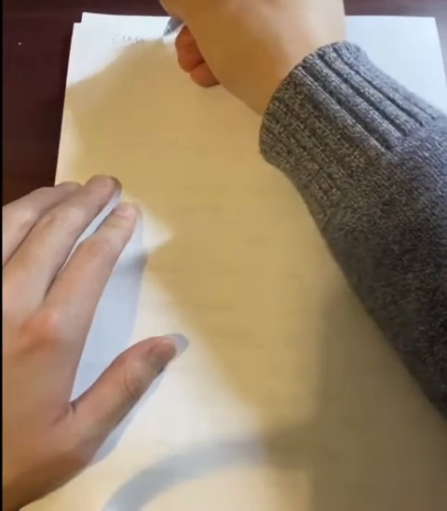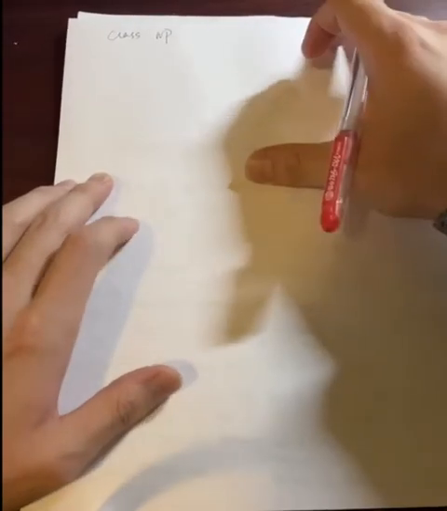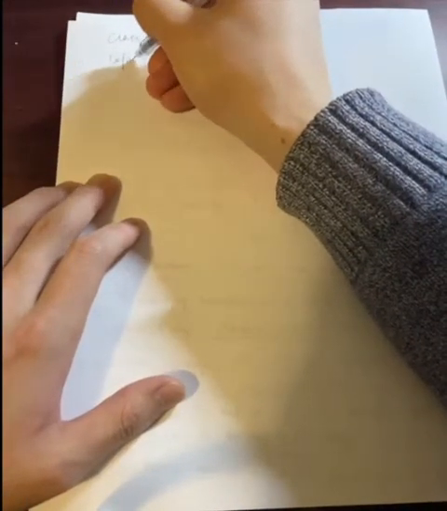Class NP is a set of languages which can be verified efficiently. Here, efficiently means in polynomial time. If we want to verify something, we need a verifier. So I will give the definition of the verifier.